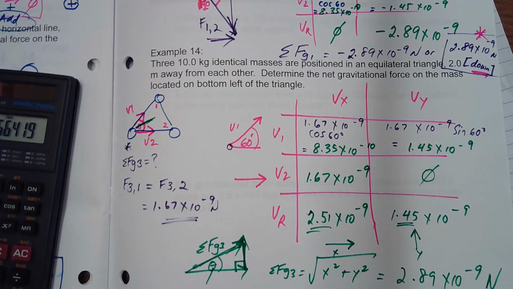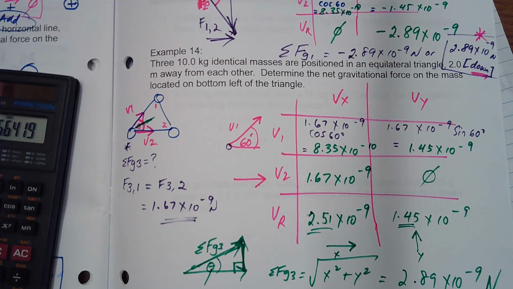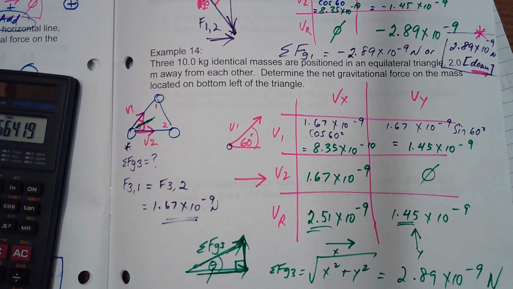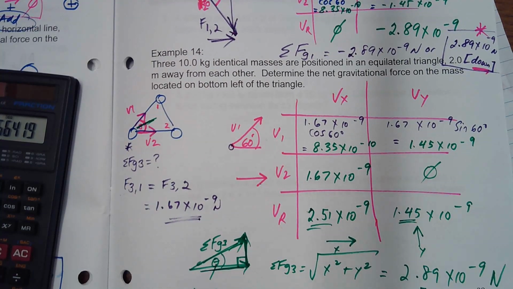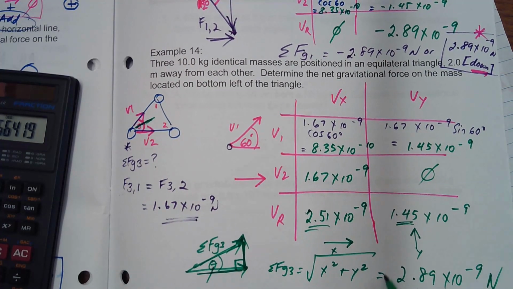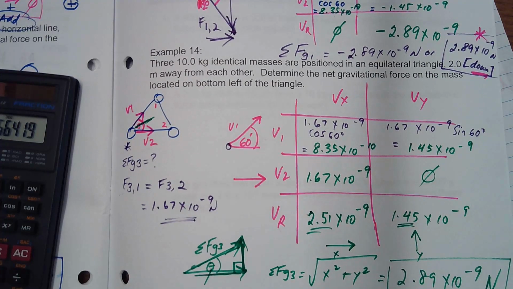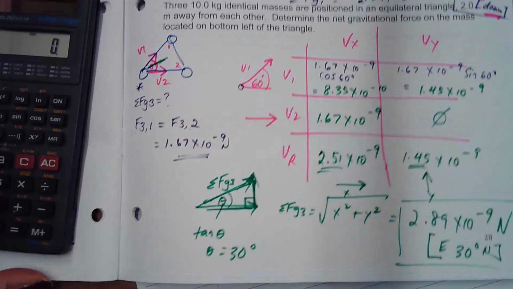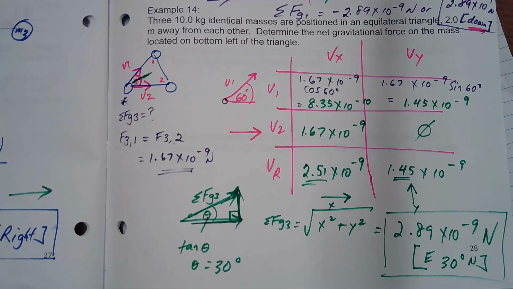So we'll have to use north, south, east, west now. 30 degrees from, what direction is this? East, going up north. That's your final answer. So the same answer as number 13 with magnitude, except this one is an angle.